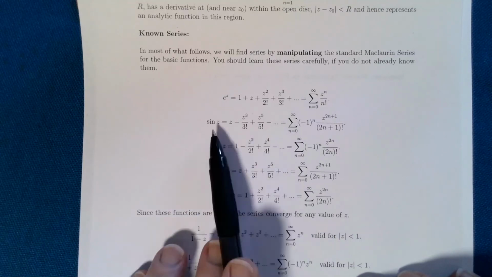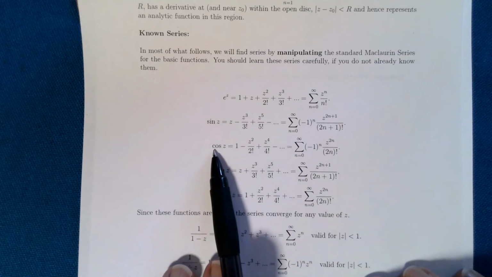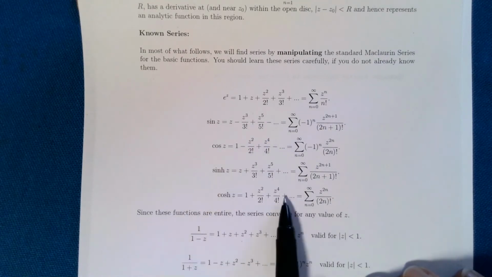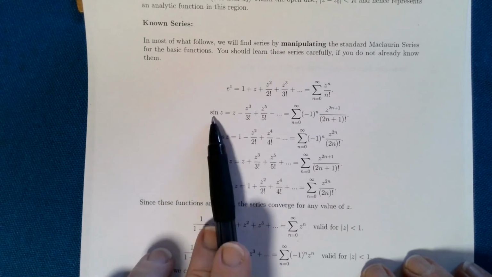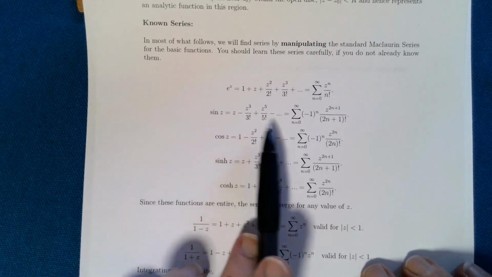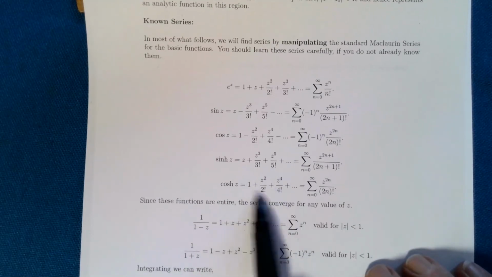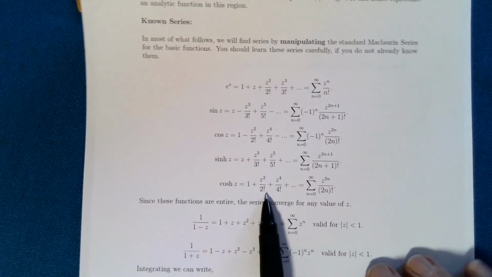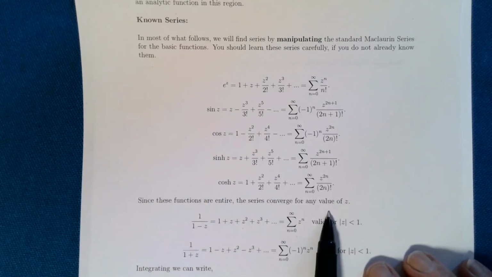Sine is an odd function, so of course it's only got odd powers of z. Cos is an even function, so you only see even powers of z. The sinh is easy to remember because it's very similar to the sine, except there's no alternating of signs in there. And same with the cosh. Now, all of these are entire functions, so that means they converge for any value of z. These are valid for all z.